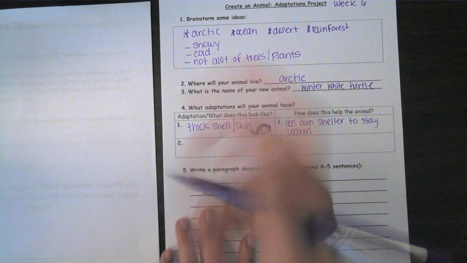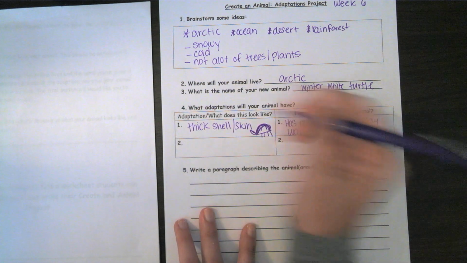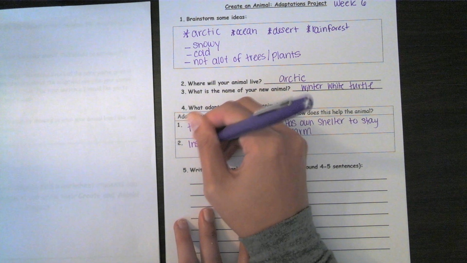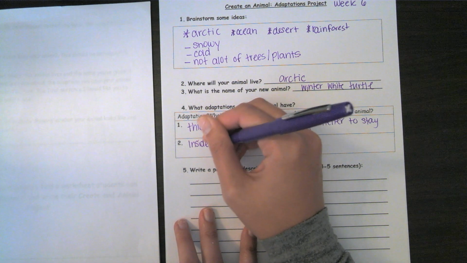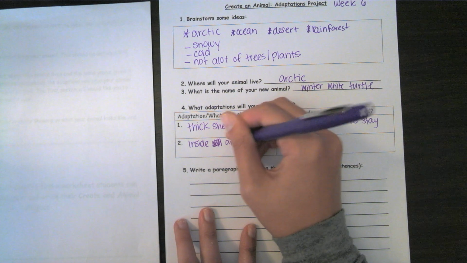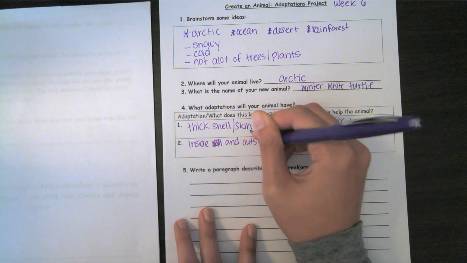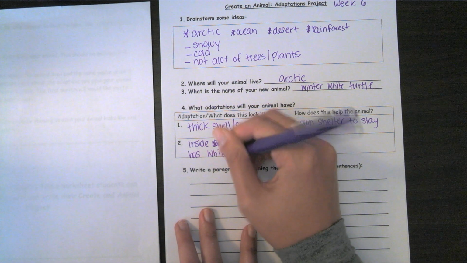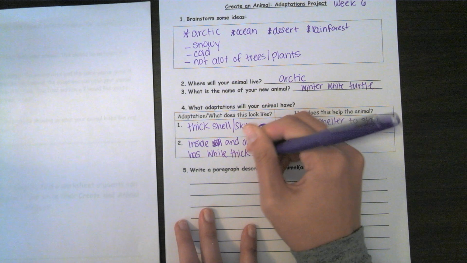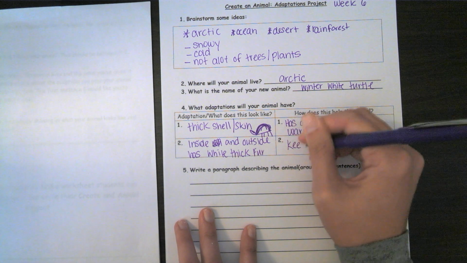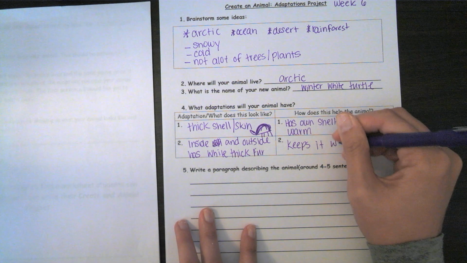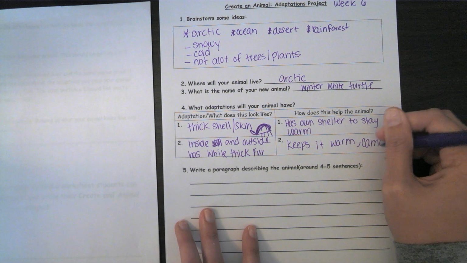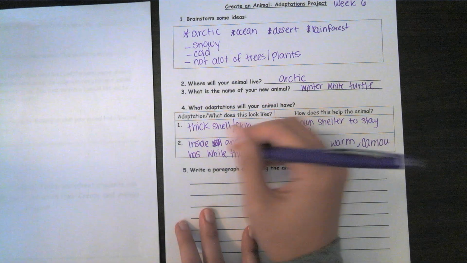Okay, and then my next one is the inside. Also, inside is white, actually inside and outside, has white, thick fur, and that keeps it warm. But also, it camouflages it because it's going to be white in the snow.